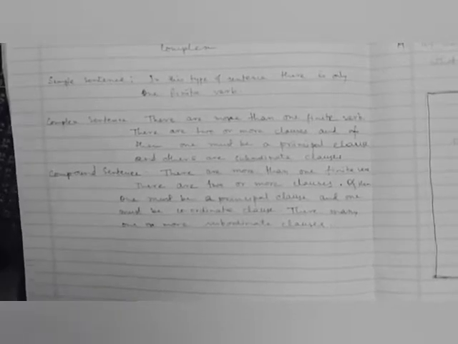At first, we will learn how to join two or more simple sentences into one simple sentence. There are 6 processes or 6 ways to join into a simple sentence.